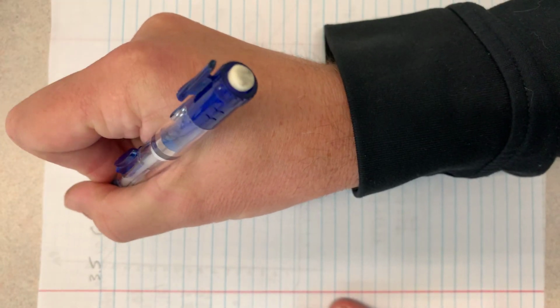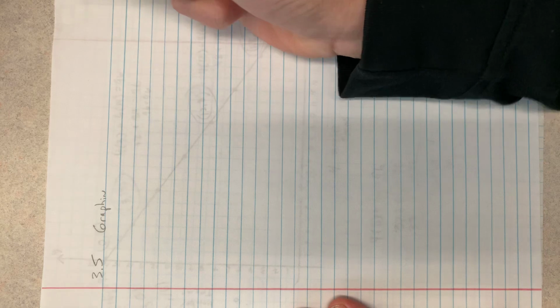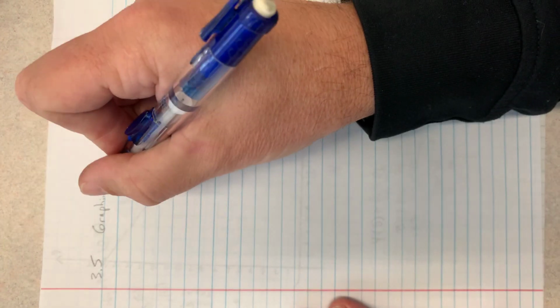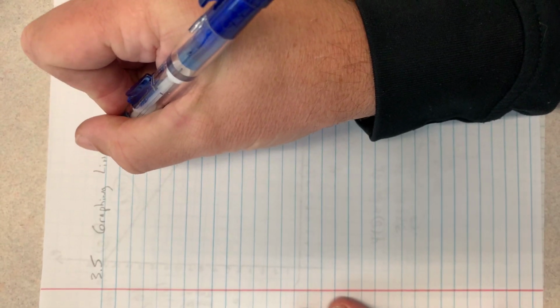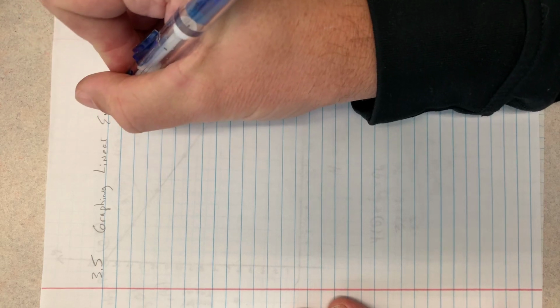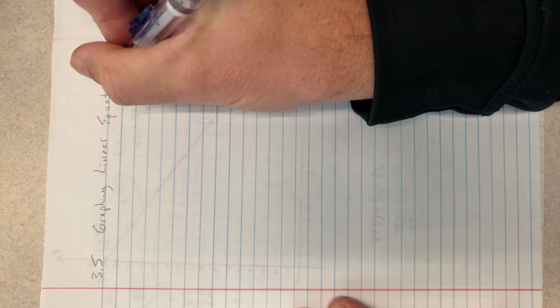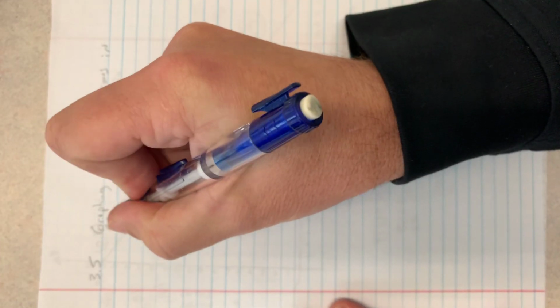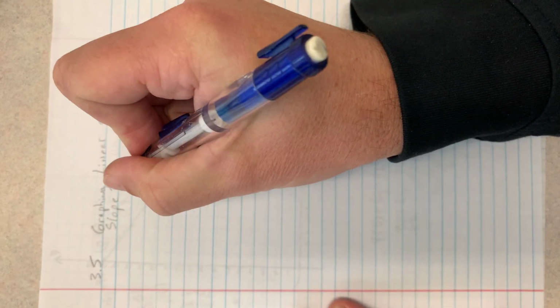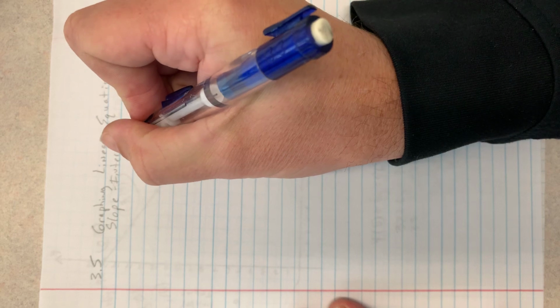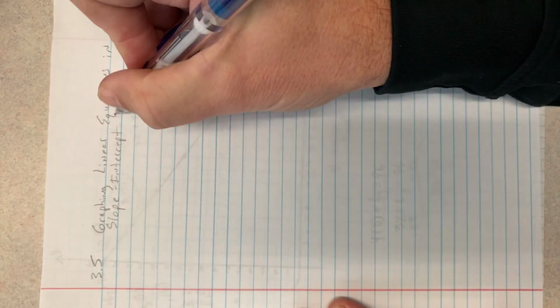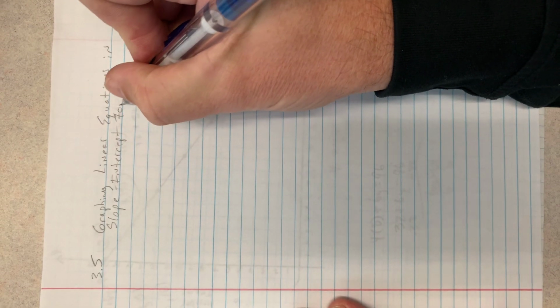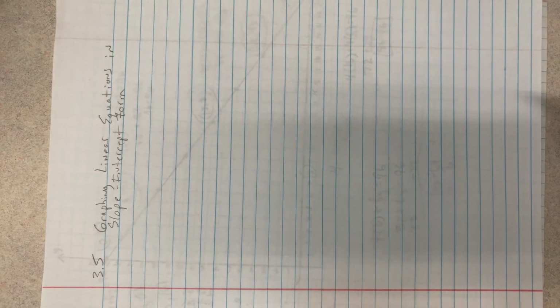So 3.5, graphing linear equations in slope-intercept form. In slope-intercept form. And we have been introduced to slope-intercept form already.